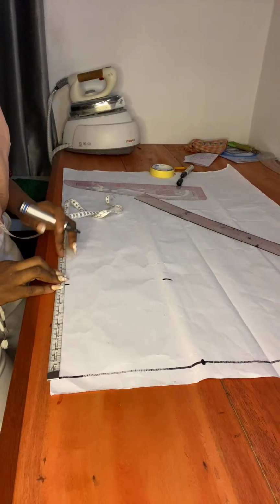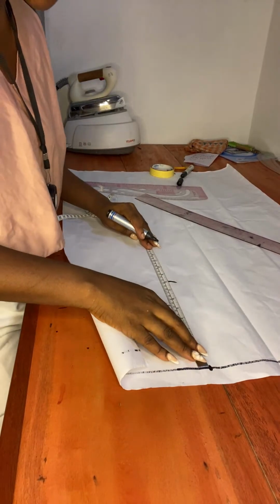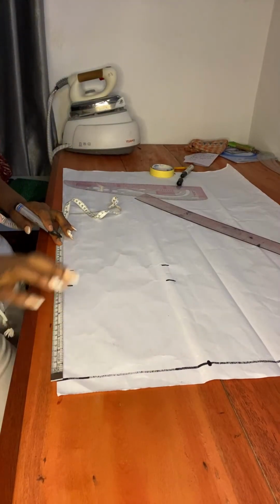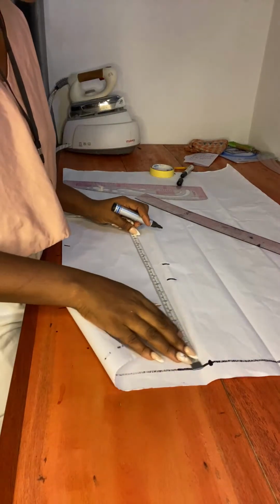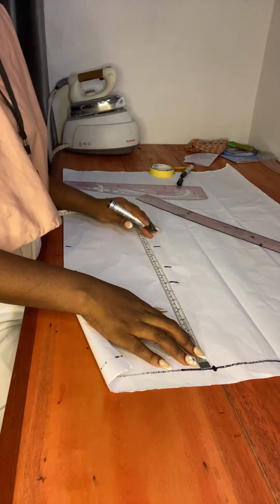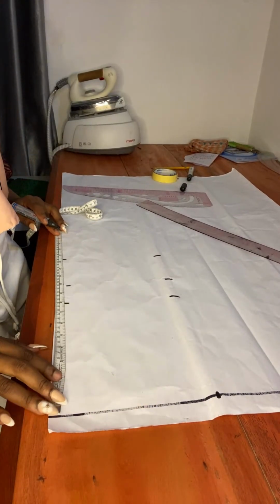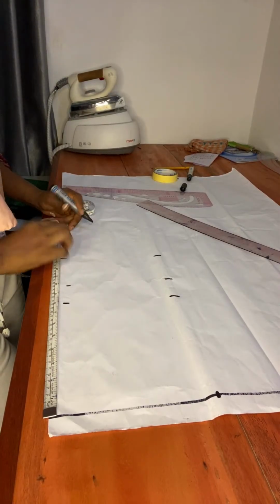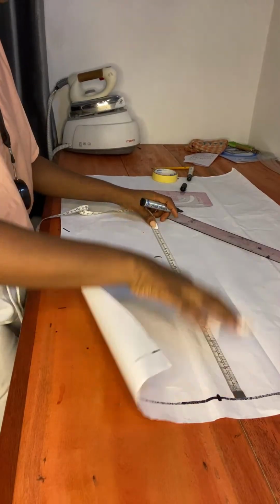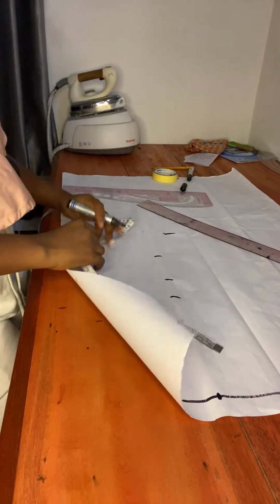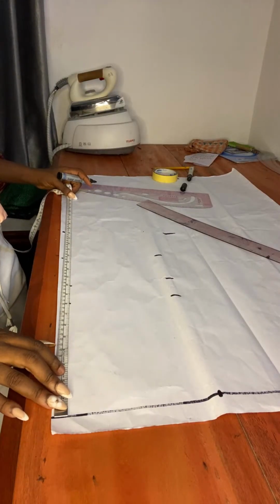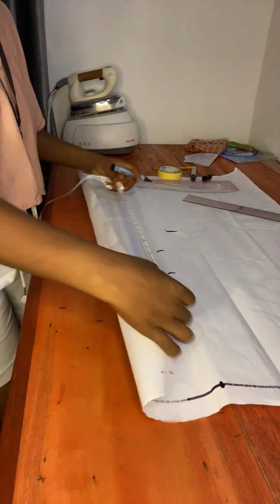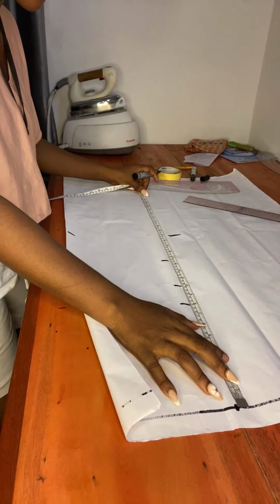Then the next point I'm going to get is my shoulder to bust point. Shoulder to bust point for my model is 10 inches, and I'm just going to indicate that. Shoulder to under bust for my model is 13 and a half, and I'm going to indicate that as well. Shoulder to the waist point for my model is about 18 inches. I'm also going to note that. Then the next thing I want to get is the shoulder to the hip line, which is 28 inches for my model. I'm going to take note of that and put it down on my pattern paper.